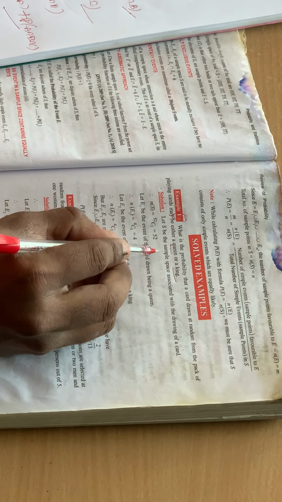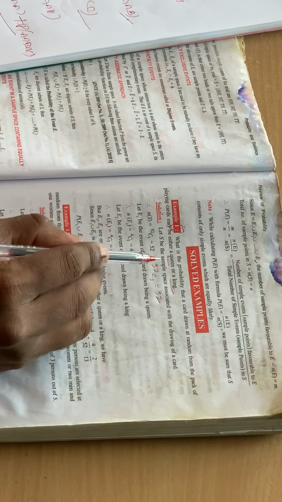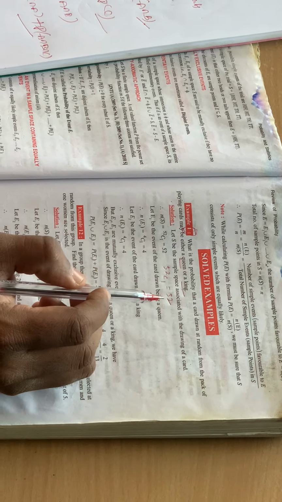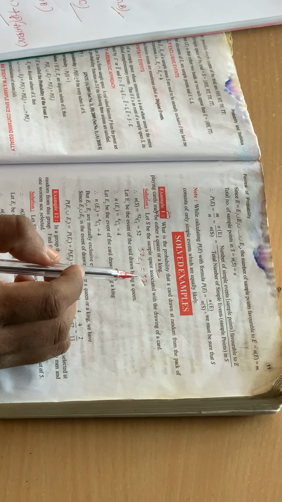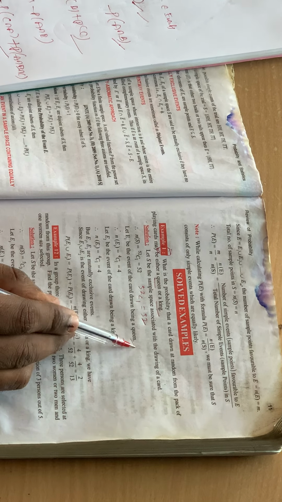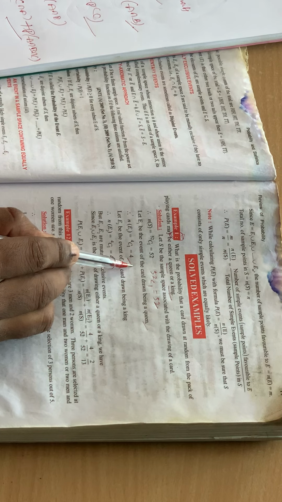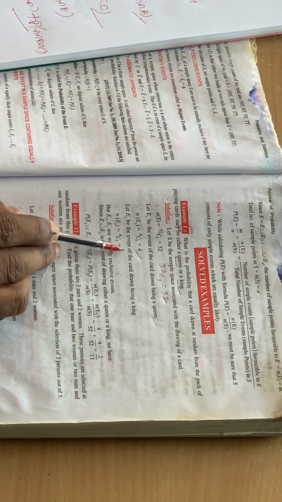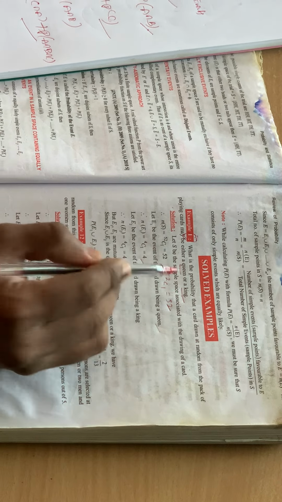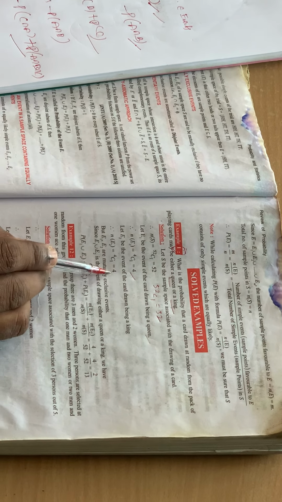The total number of cards is 52C1, that equals 52. In a standard pack of cards, the total number of queens is 4 and kings is 4. Let E1 be the event of the card drawn being a queen. n of E1 equals 4C1, that equals 4. Let E2 be the event of the card drawn being a king. Then n of E2 equals 4C1, that equals 4.